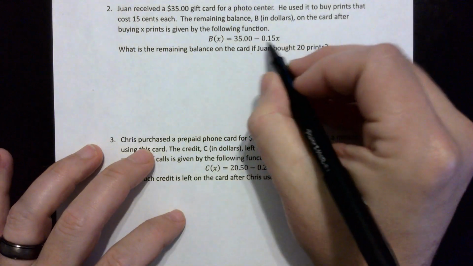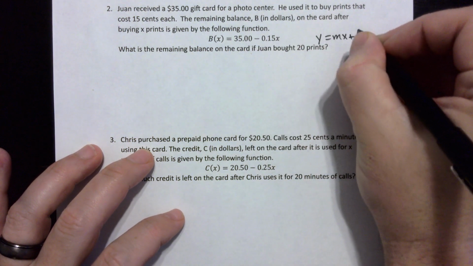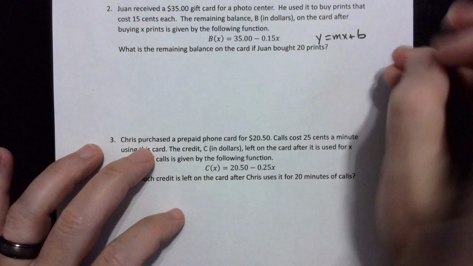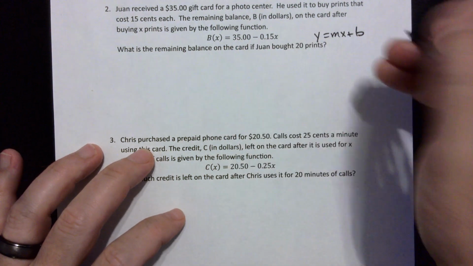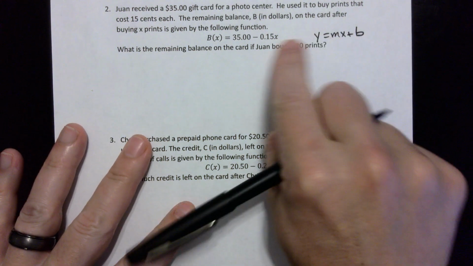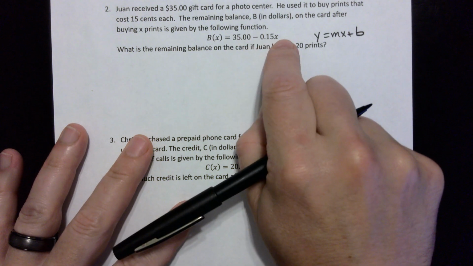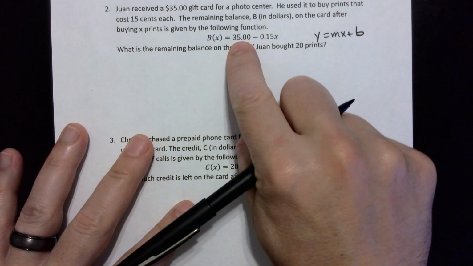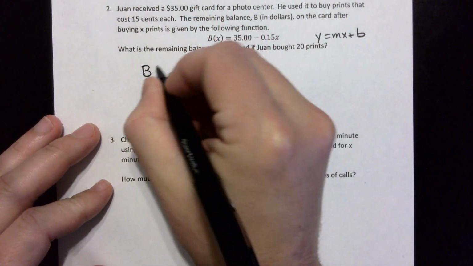Again, this is y equals mx plus b. It's linear, just an FYI there. Our starting amount is $35, and that's your y-intercept. And our slope, the number in front of x, is negative 0.15, so negative 15 cents. So every copy that Juan makes, this balance is going to go down by 15 cents. To figure out how much he has left, we replace the x with a 20.